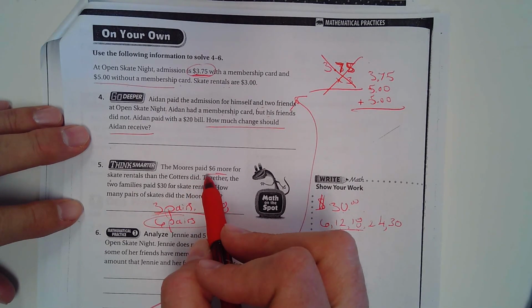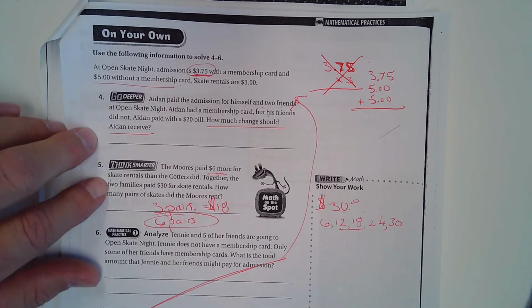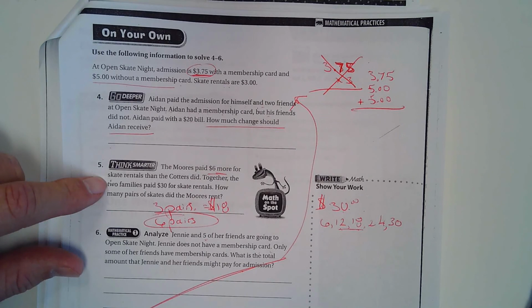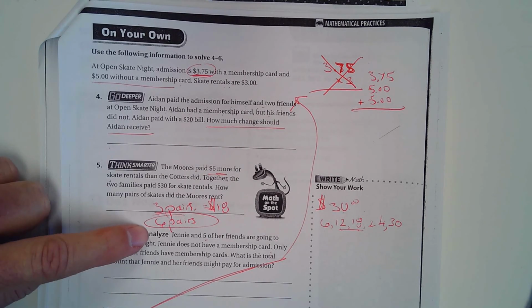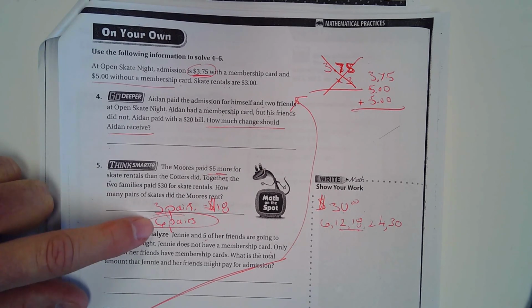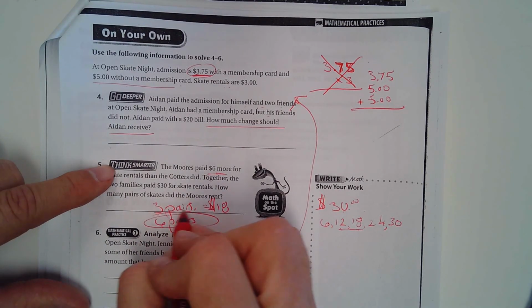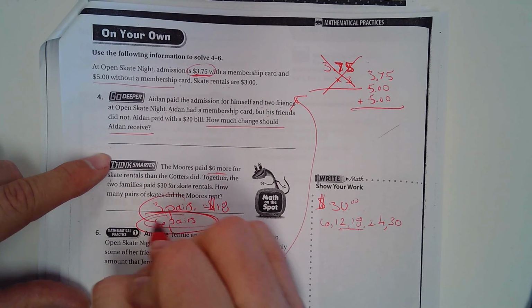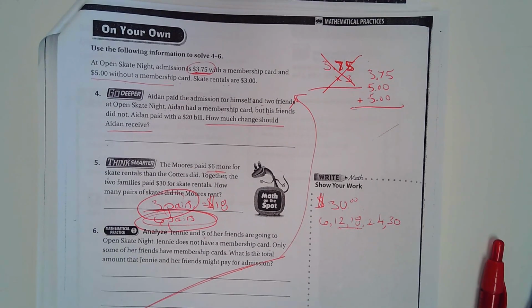The Moores paid $6 more for skate rentals than the Cotters did. Together, the 2 families paid $30 for skate rentals. That would tell me that they both paid $30 a total. And I'm wondering if they're looking at it like each family paid $30, and that's why they said 6 pairs. So I still think 3 pairs is the right answer, unless I'm wrong, which wouldn't be the first time.